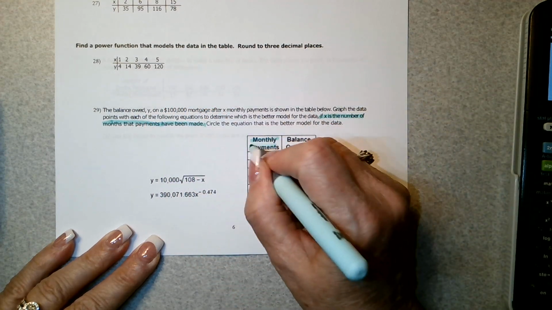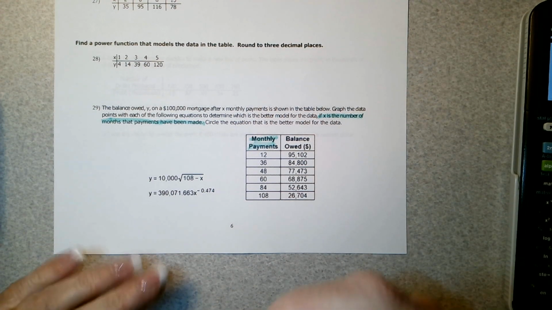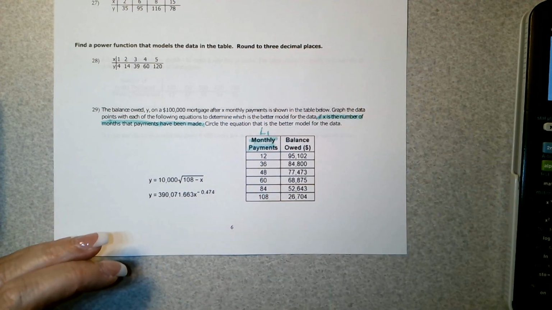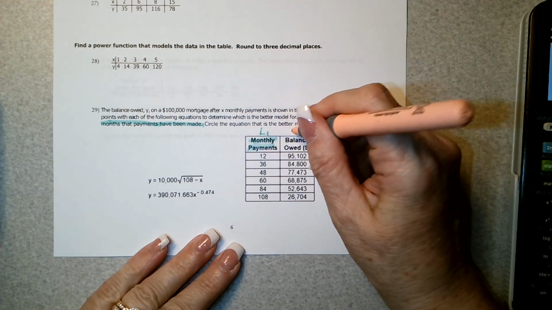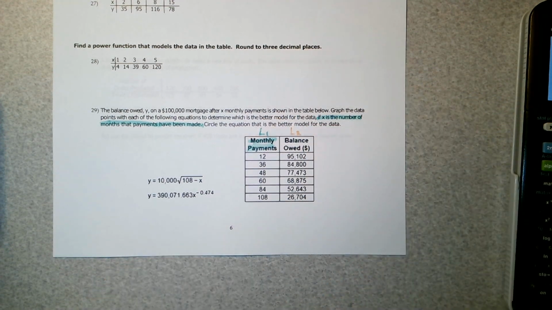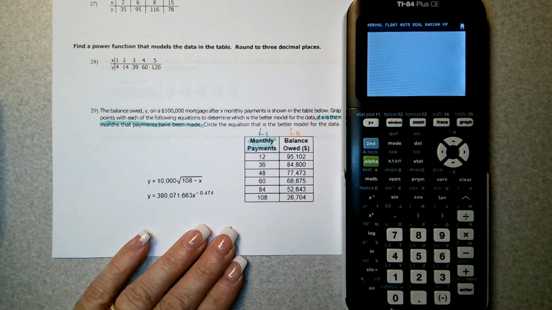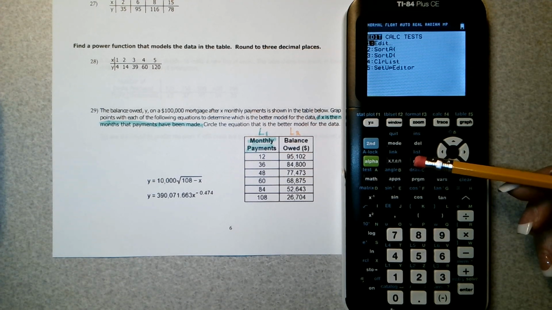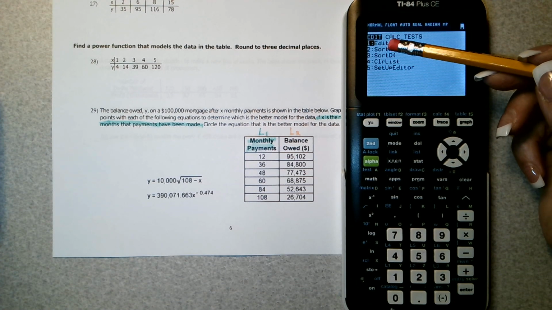Here are my monthly payments. So they're telling me that this is my X, and it should be my list number 1 in my calculator. And this over here will be list 2. Okay? So grab your calculator and make sure it's on. And then you're going to hit Stat. And then up here it says Edit, we want number 1. So just hit Enter.